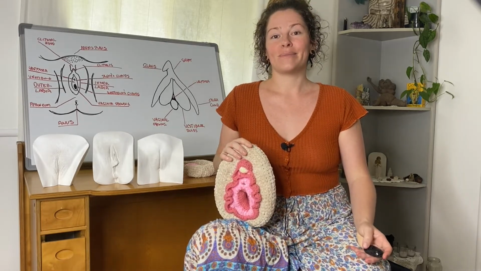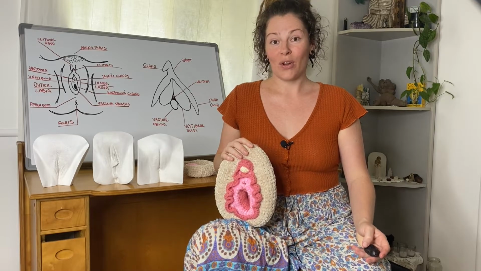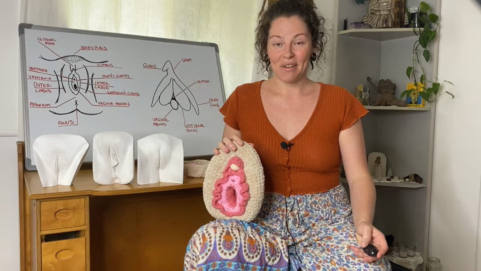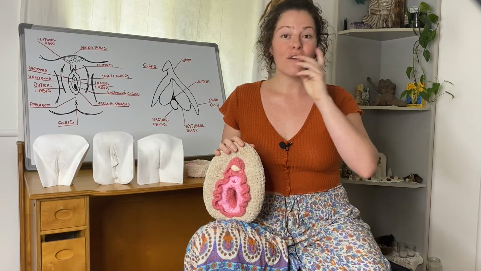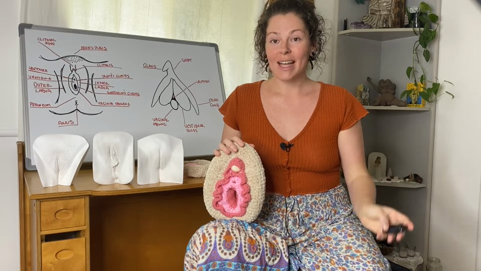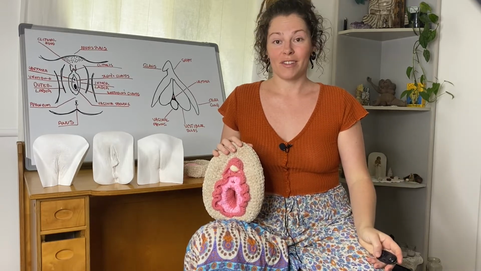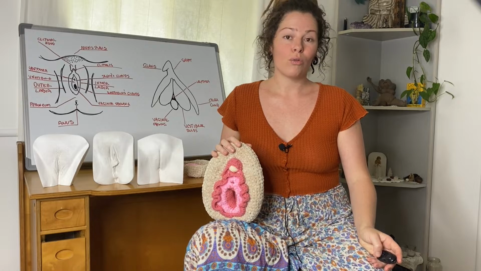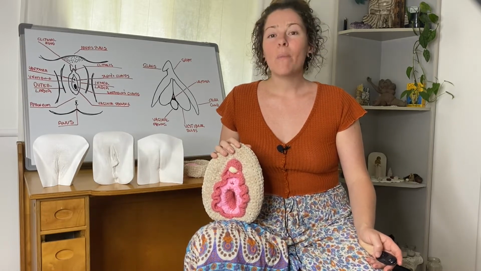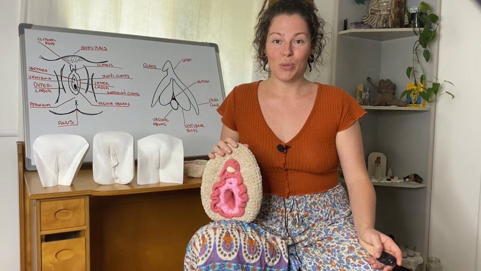Something else that I feel is really important and I want to speak on is that every vulva is going to look different. Just like our faces, we all have different appearance, different facial features. Our vulvas are no different to this. They come in all shapes and sizes, colors, textures, smells, and they're all perfectly beautiful.